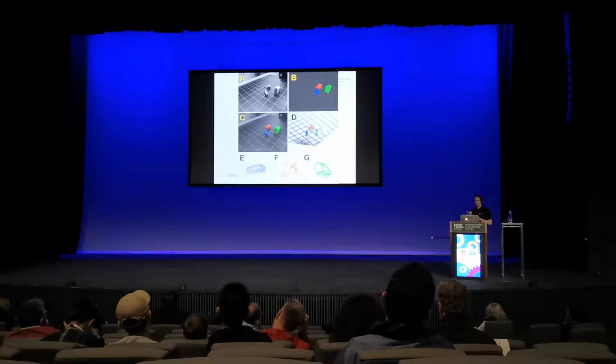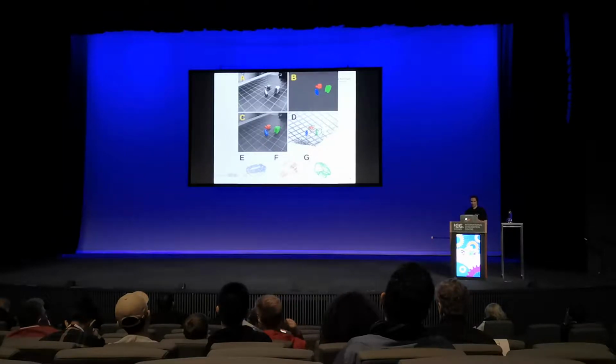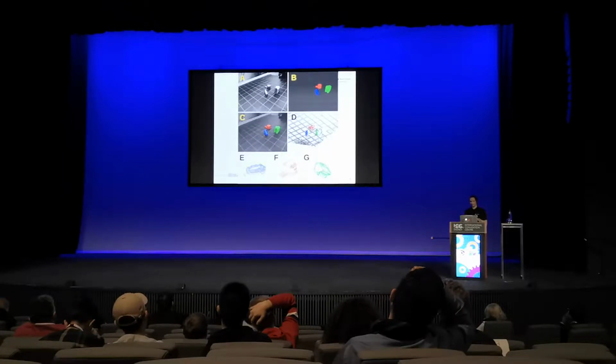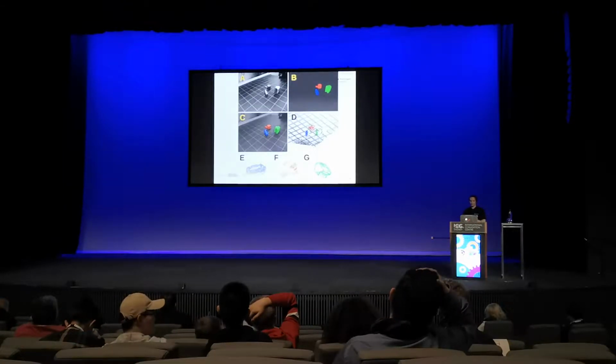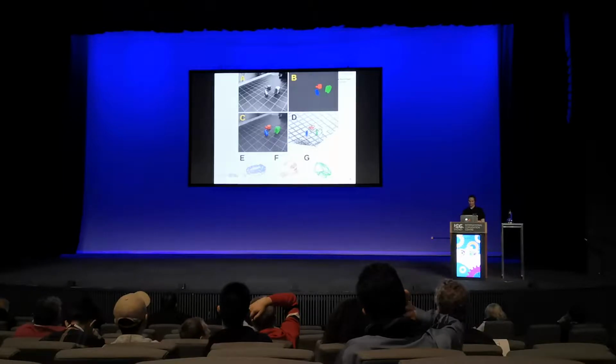So as you can see, image A is the grayscale input. In B, you can see the labels from the CNN, and in image C, there's an overlay. And in D, you can see the point cloud cut based on these overlays. So this is the bottom row. You can see the individual point clouds there.